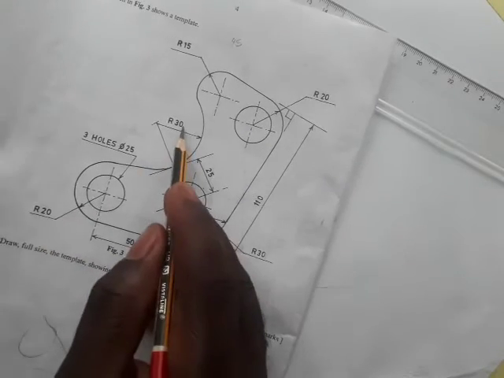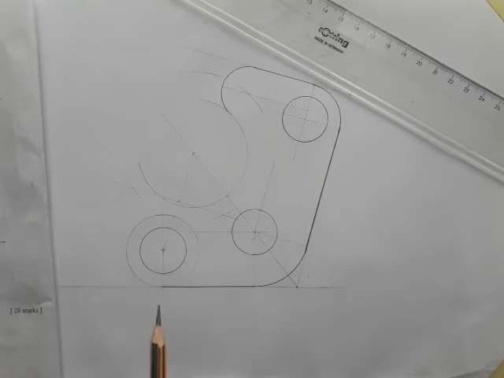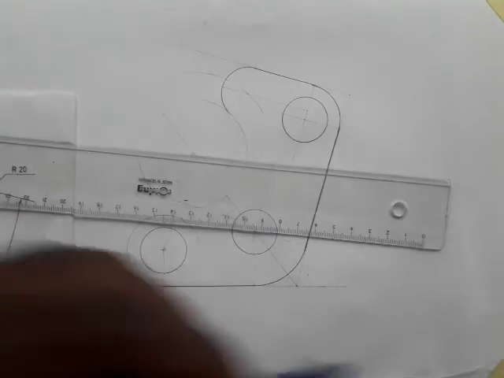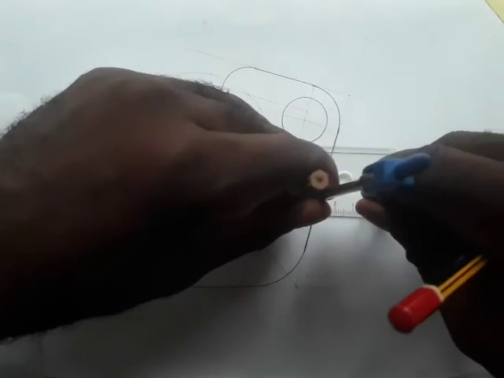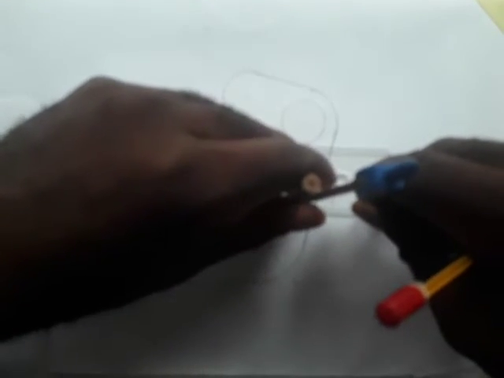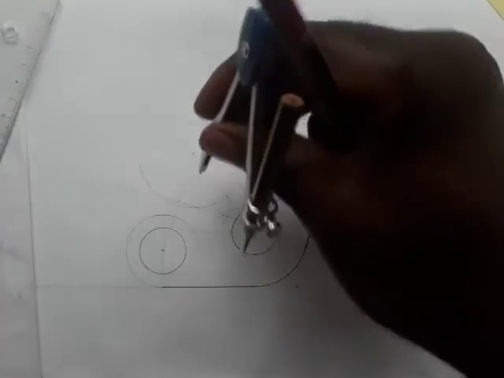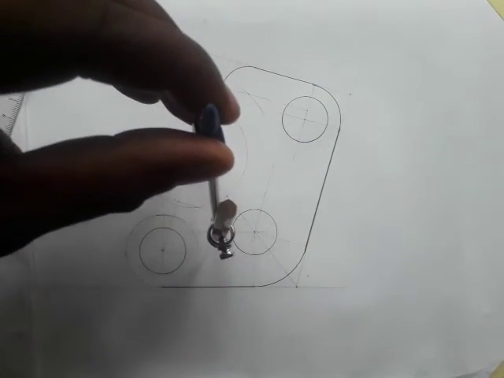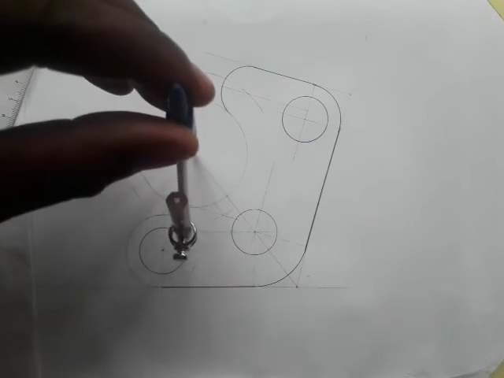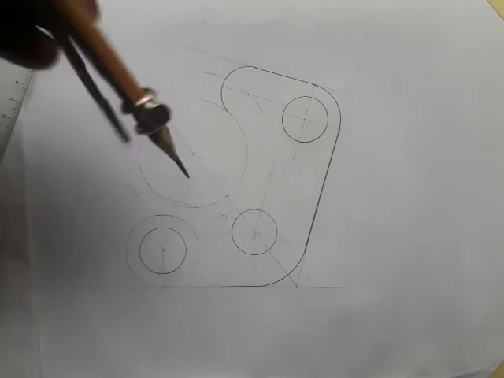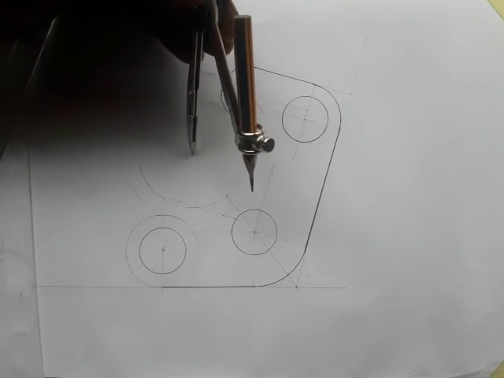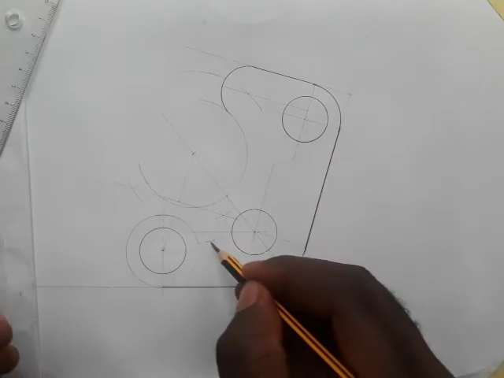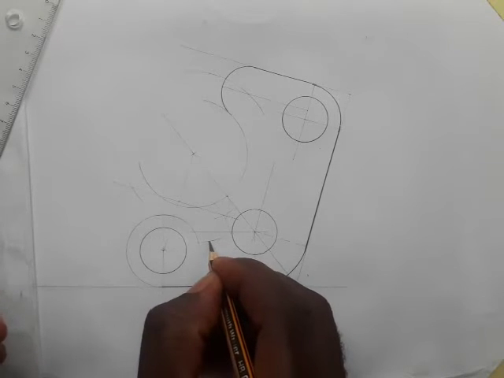The radius of this circle is 20. What is the radius of this circle? 30. So 30 plus 20 is what? 50. So you stretch 50 in your pair of compass. That's 50. Now needle on this center and cut this arc. All right, so you needle here with that 50, cut this arc, and they're intersecting here at this point.